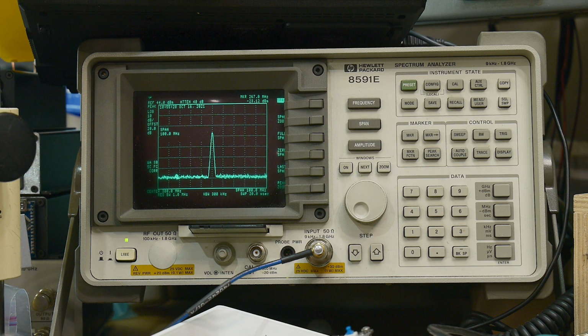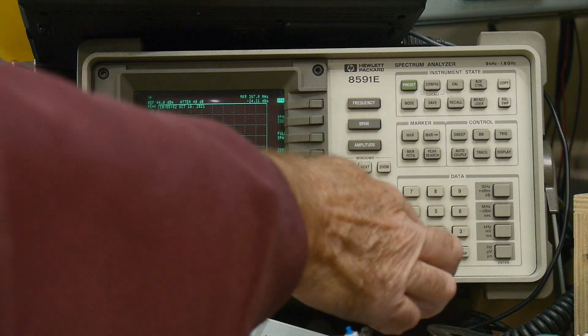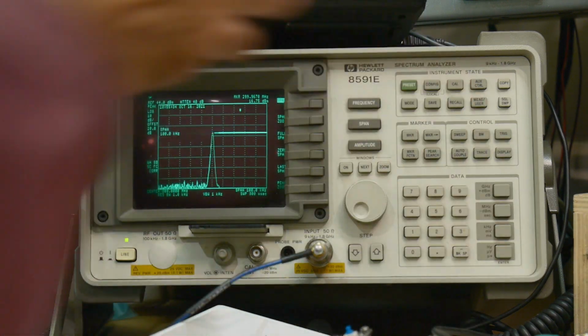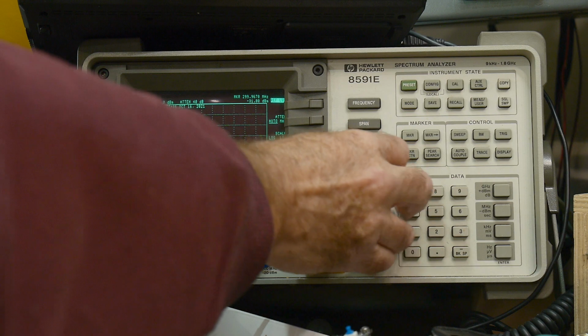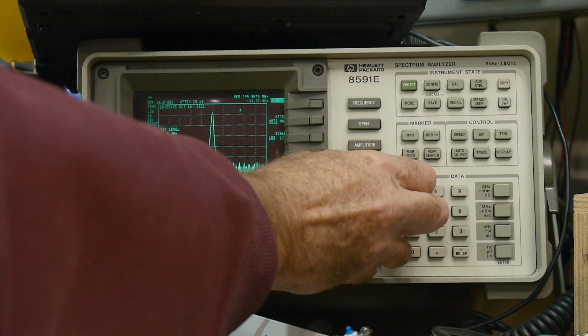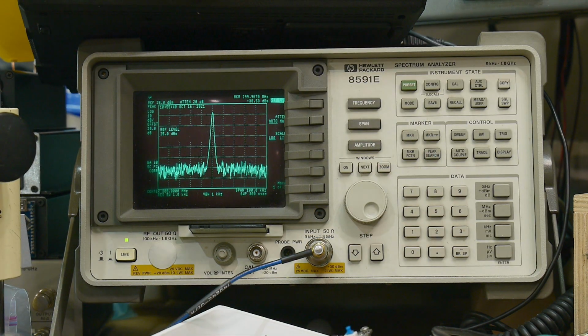And let's change our band span a bit here. We'll do a span of 100 kilohertz. There we go. Let's move it up so we can see things. All right. And let's see if it can do modulation.